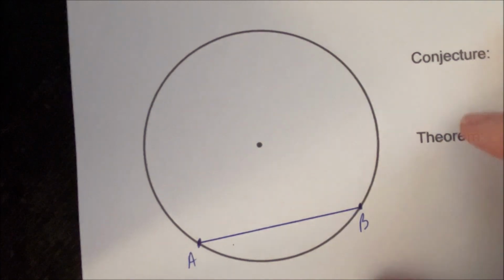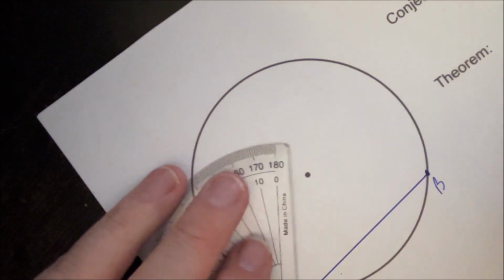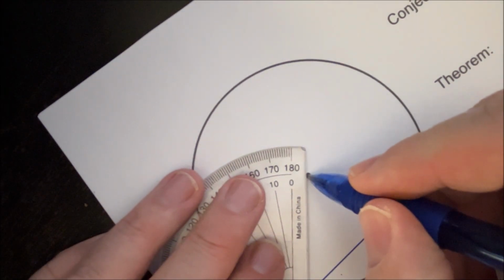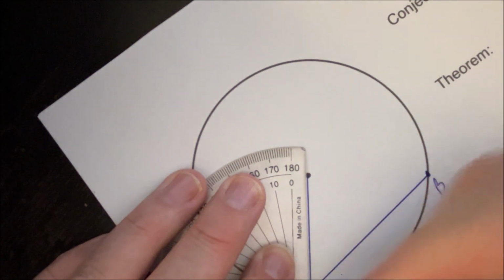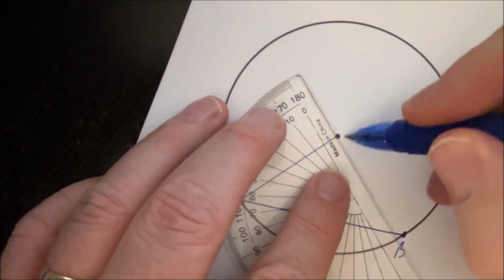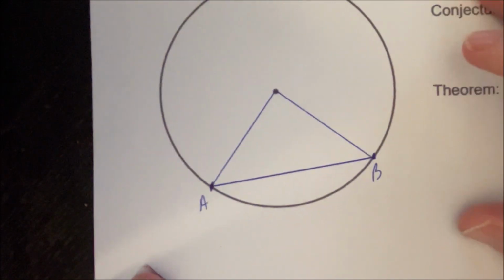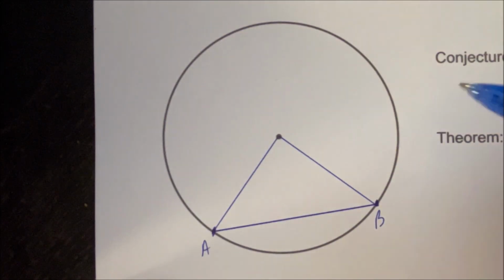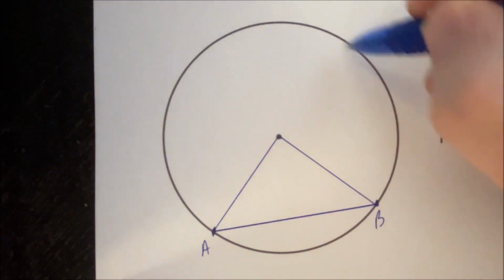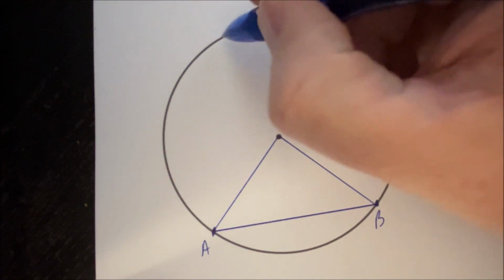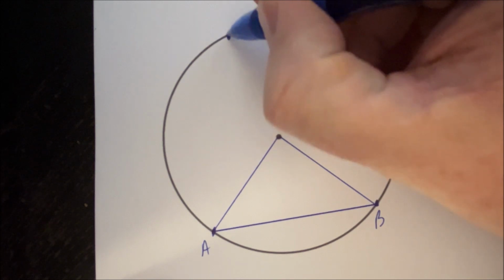Then you're going to make two angles. We're going to make a central angle, which goes from the ends of the chord to the center. And then you're going to pick any point up here, anywhere on the circle. I'm going to pick it right about there.